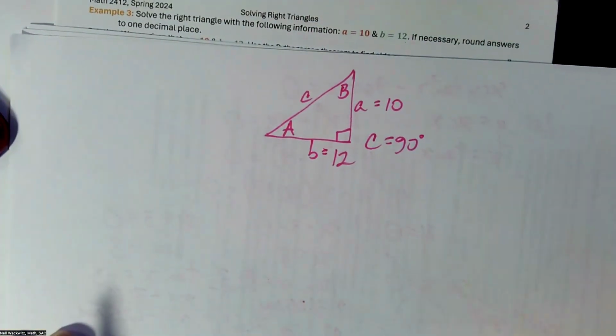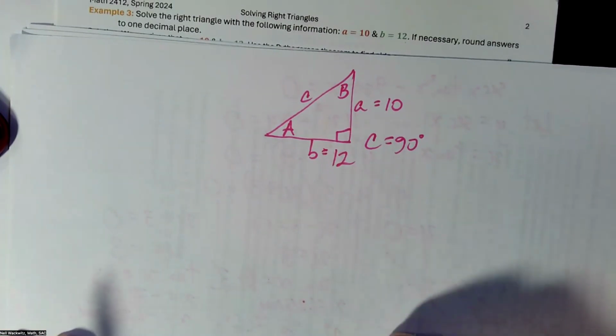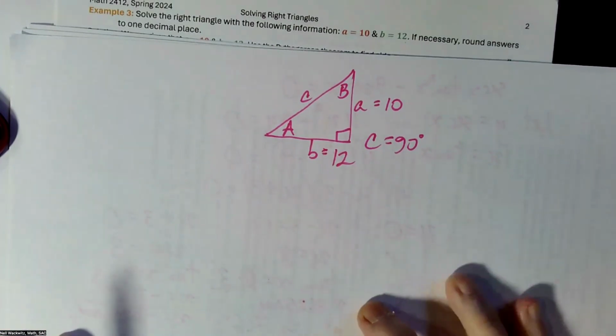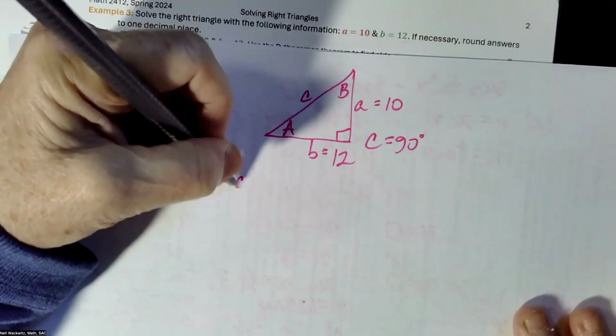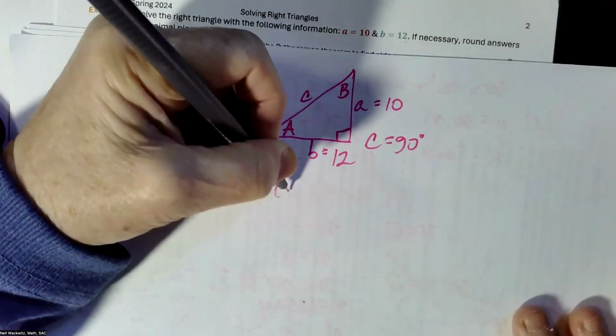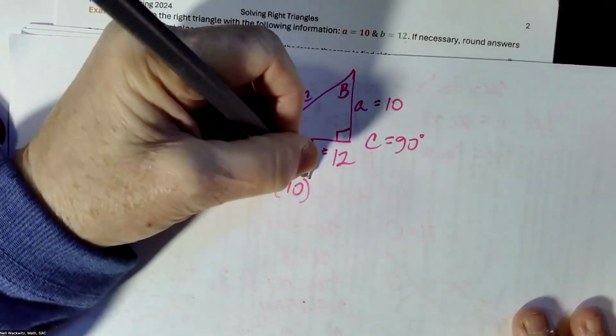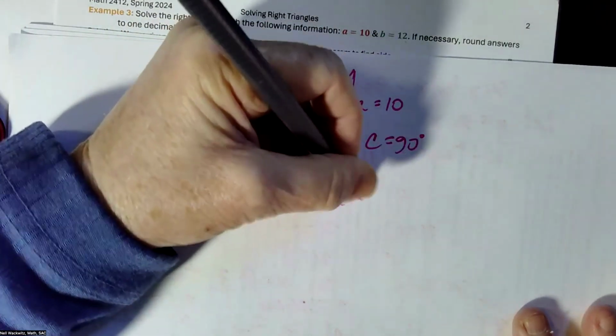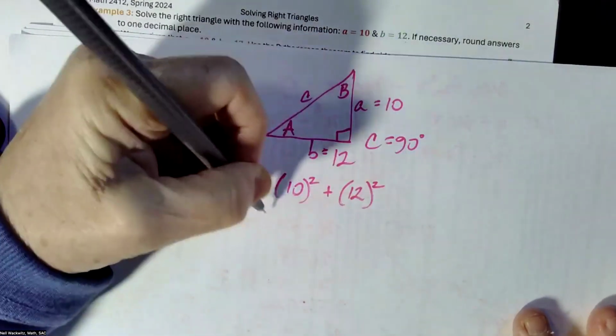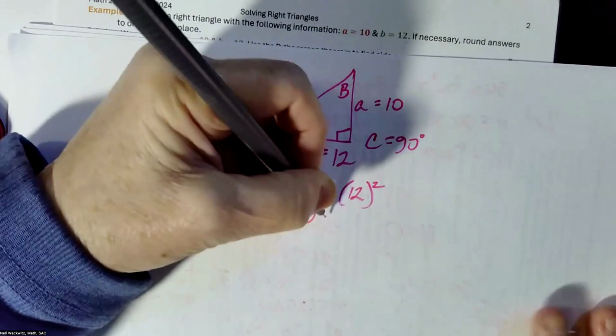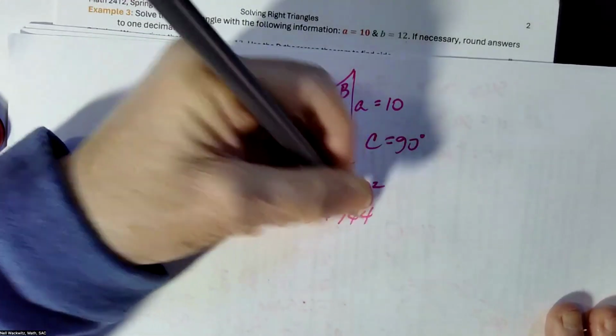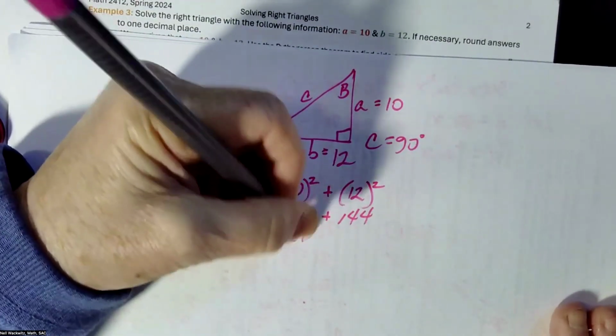We can use the Pythagorean theorem to find C because we have a right triangle. So we know that C squared is going to be 10 squared plus 12 squared. So 100 plus 144, that's 244.